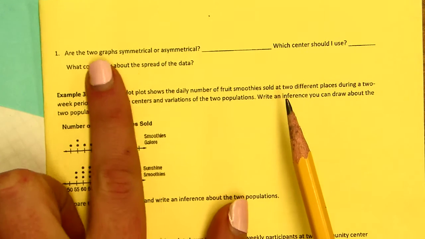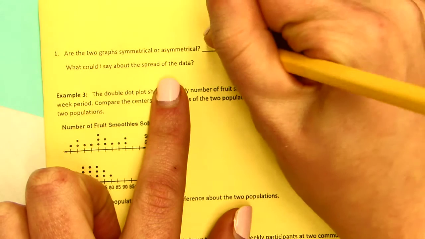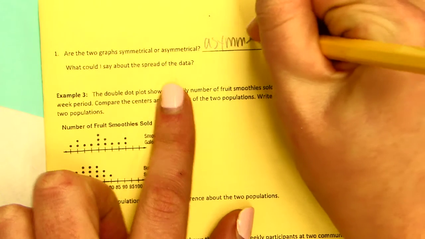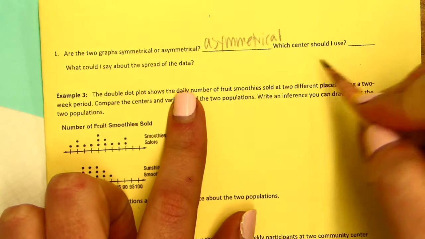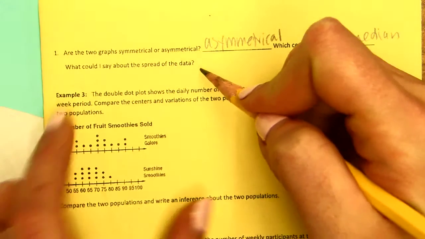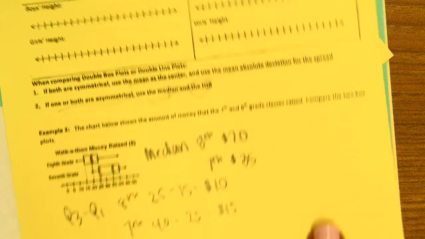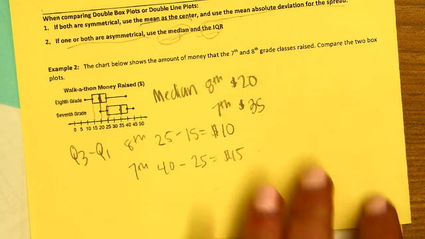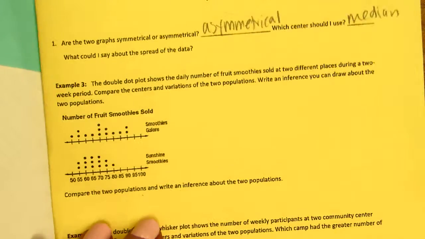These questions say, are the two graphs symmetrical or asymmetrical? They're asymmetrical. Which center should I use? We're going to use the median. And what could I say about the spread? If we go back to our graphs, we can say that the 7th grade data was more spread out.